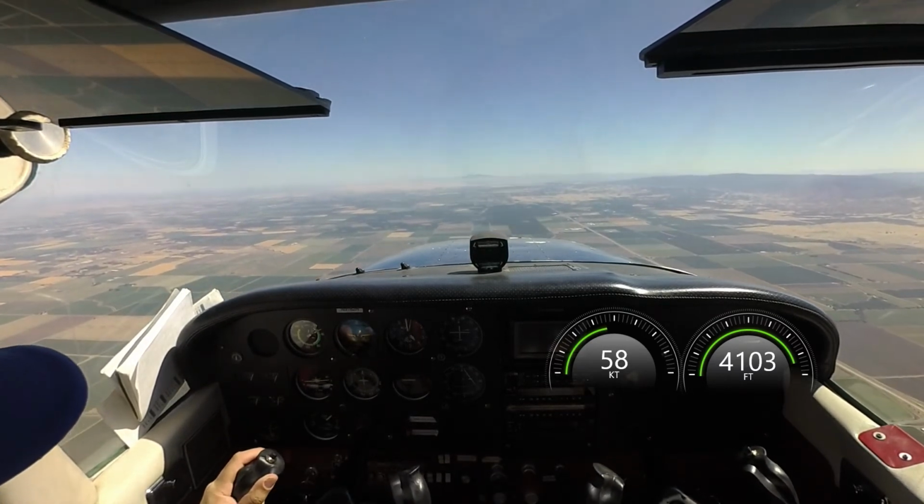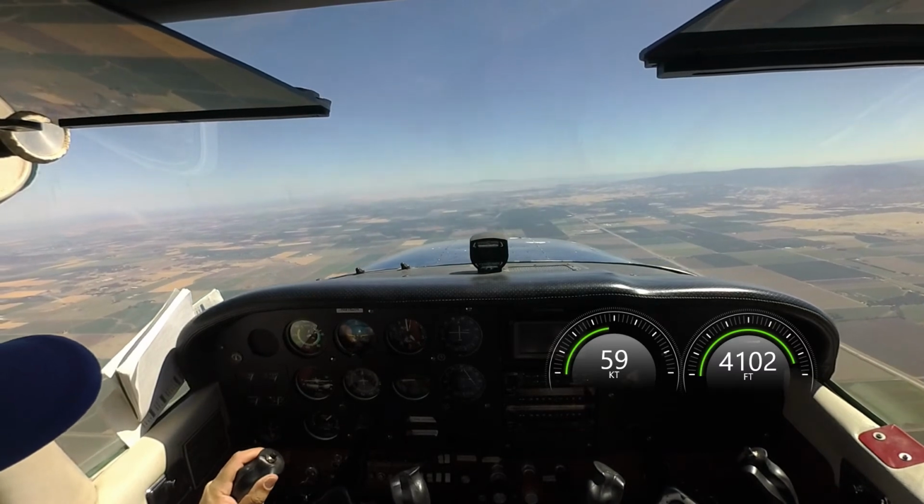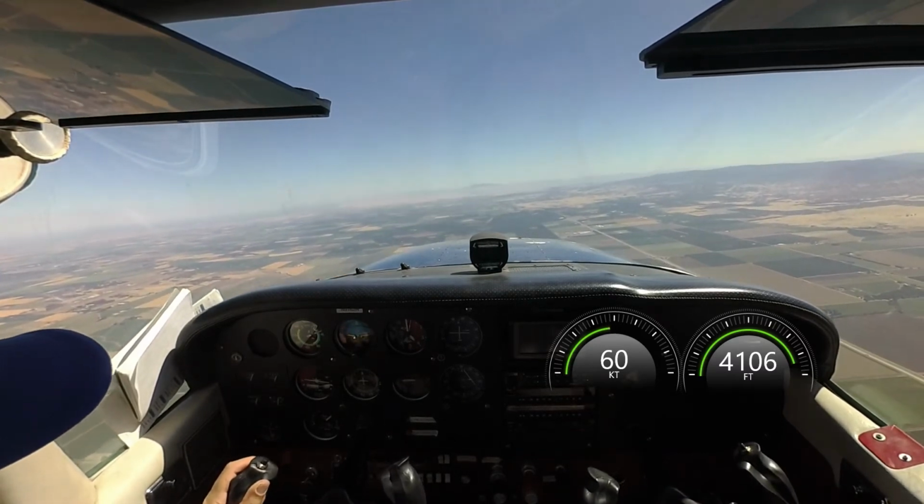Travis approach, Saratoga 392 Hotel Papa's with you, 3,100 descending VFR into Watts Woodland.